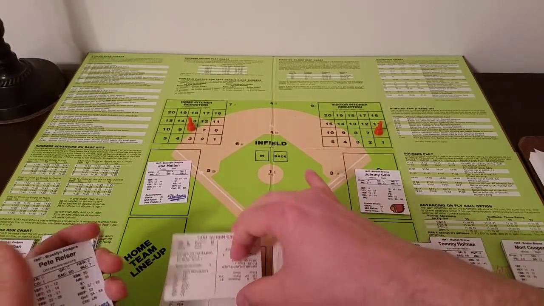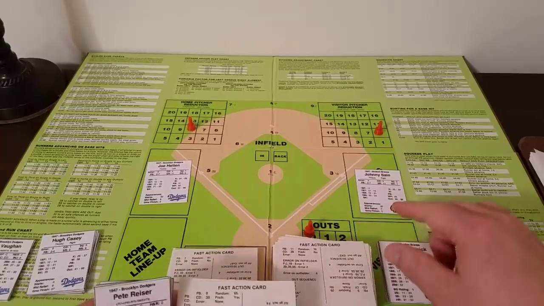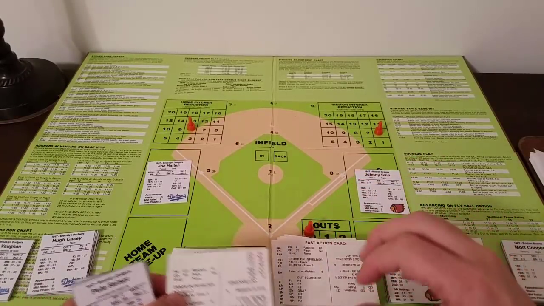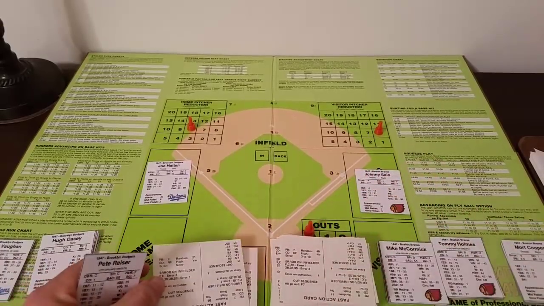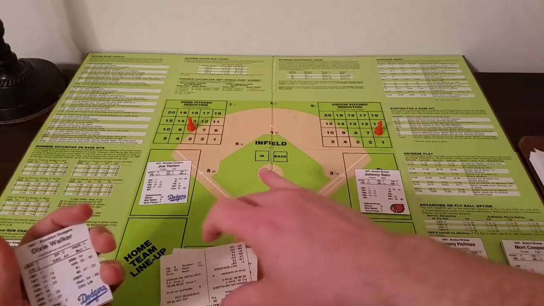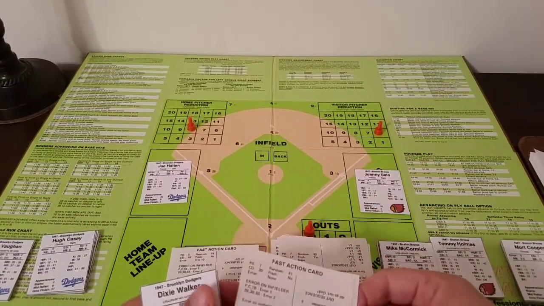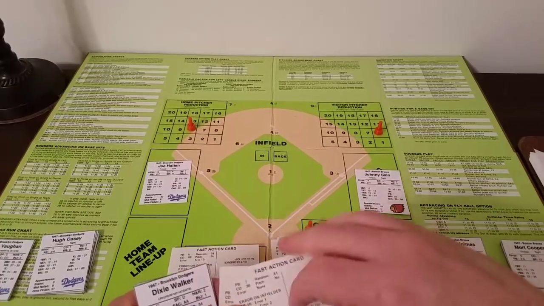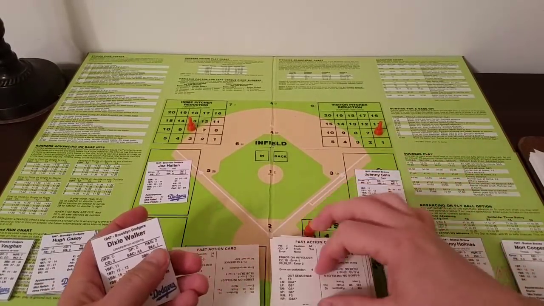Here's Pete Reiser. 11, so we're under Reiser's card. 68, that is in the out range. He's a left normal, so he will fly to left. 2 down. Here is Dixie Walker. 7, so we're under Sain. 84, that's an out. Dixie Walker's a left normal.